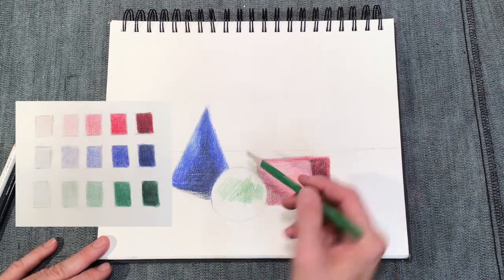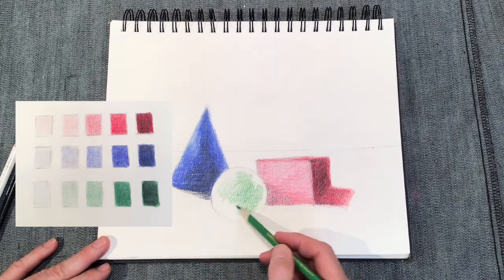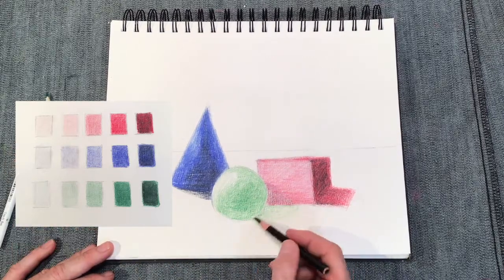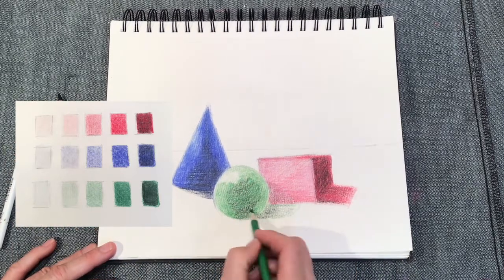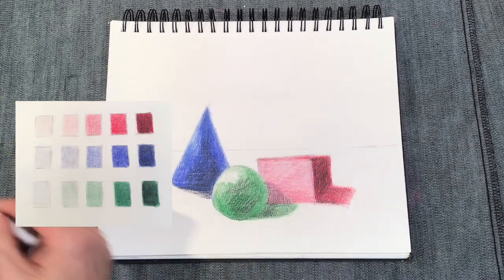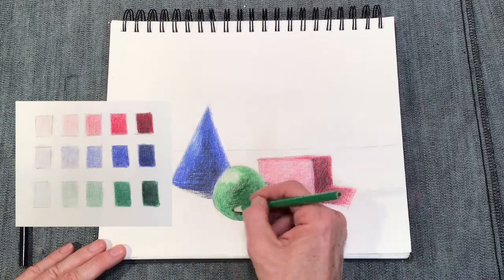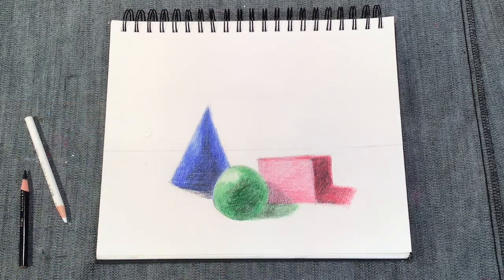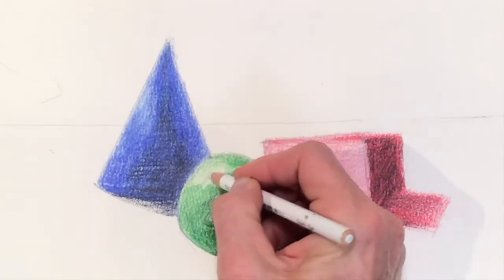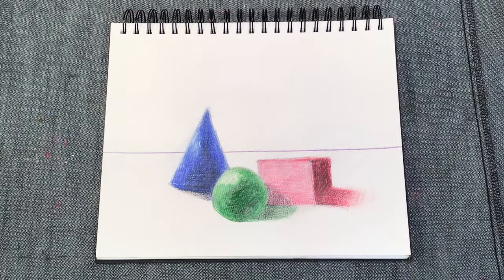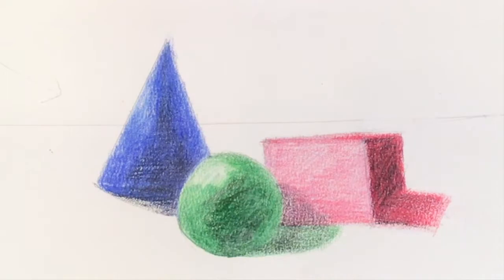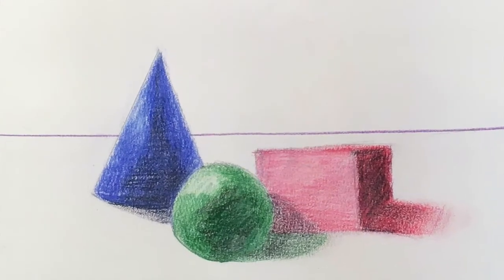Okay, now we're going for the green. I'm blocking in or quickly coloring in the dark values first, just like I've done on the other two forms. I use the green as a base color, and where I want to make it darker, I either layer up the green or add black to it. Then when it comes to the lighter areas, I don't press as hard down on the pencil and I use white. So the less pressure I put on the pencil, the lighter the mark. And then where the highlight comes for that nice round sphere, that's where I'll use quite a bit of white.